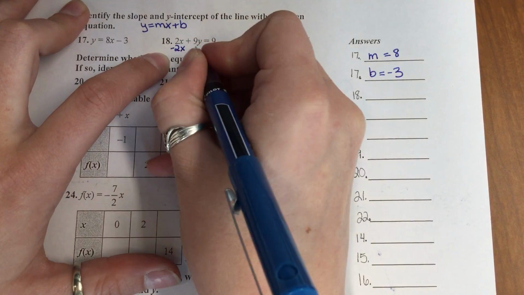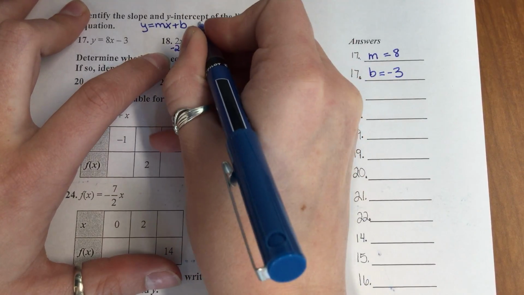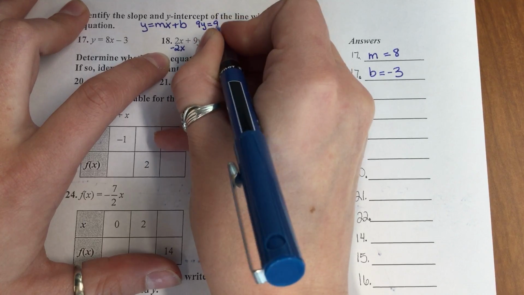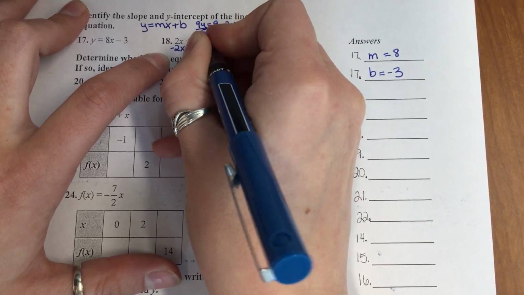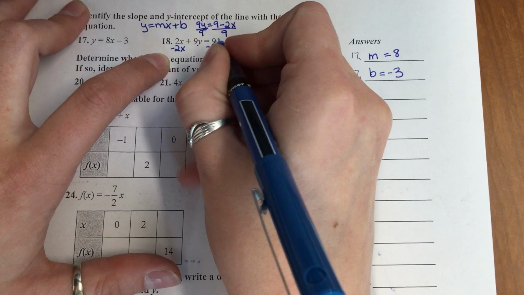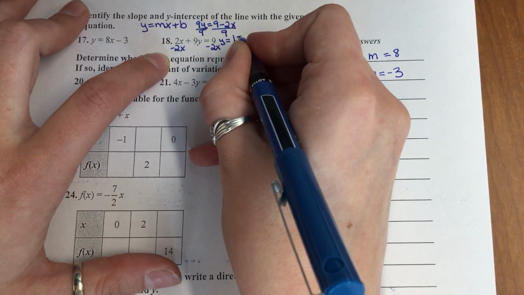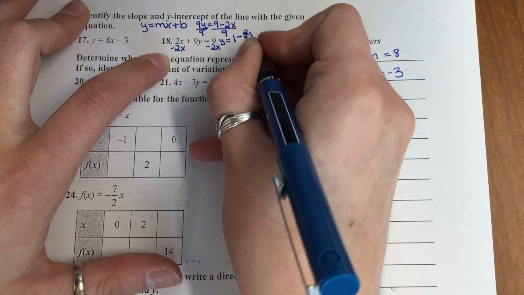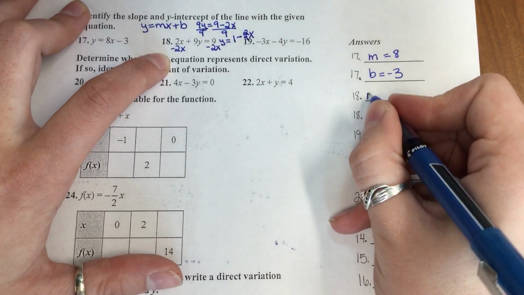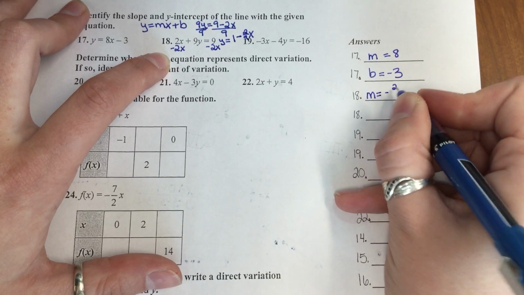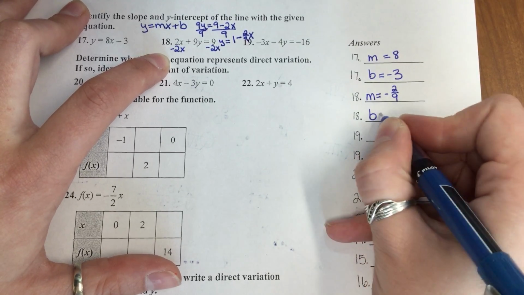Minus 2x, 9y equals 9 minus 2x, divide by 9, divide by 9. y equals 1, 9 divided by 9 is 1, minus 2/9 x. Okay, m is negative 2/9. b is 1.